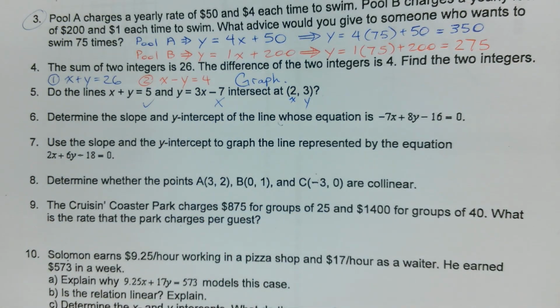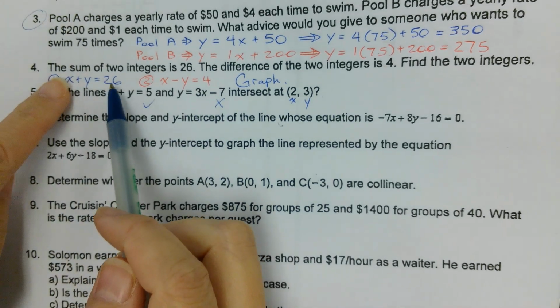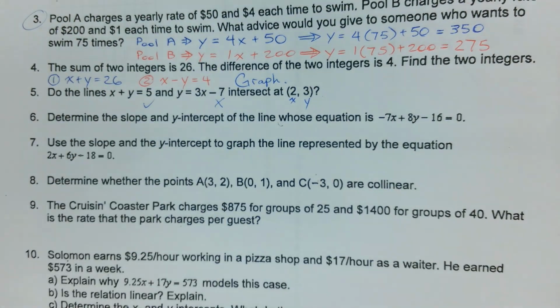For 4, like when you graph it, how does that help you find the two integers? Because you're looking for the x and y value that satisfy both equations. So that's why the intersection point is the only point where it satisfied this condition and satisfied this condition.